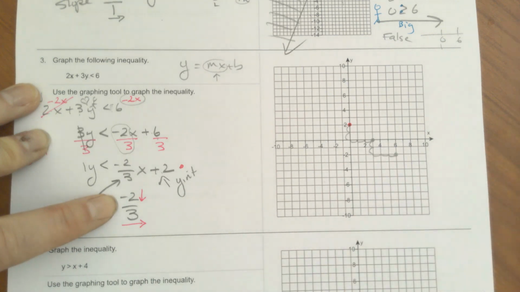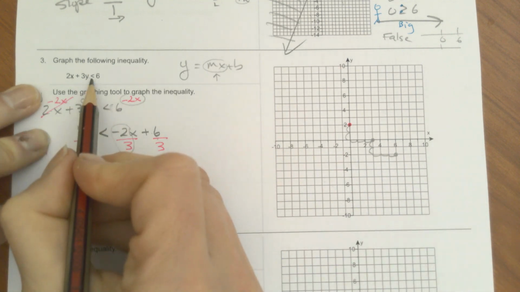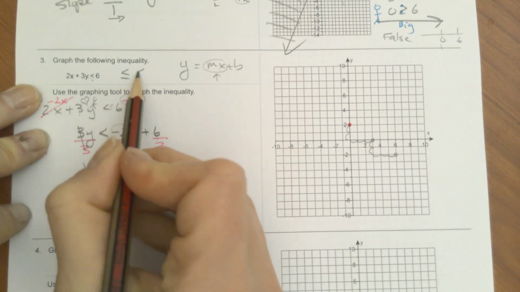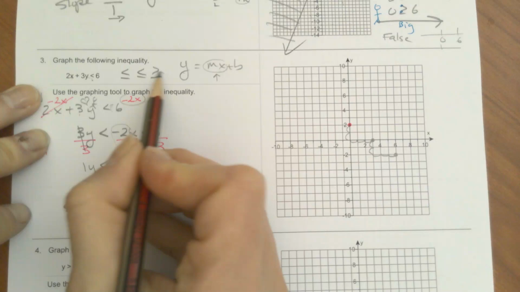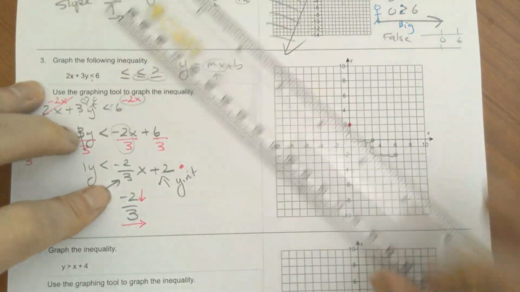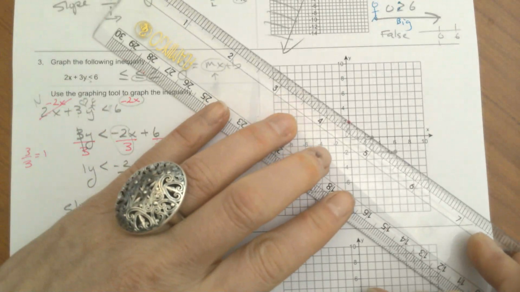There. Now before I draw my line, I have to ask, is it solid or dashed? Do you see a solid line here? Nope. Because you don't see this solid line, it means it's going to be dashed. So be careful. Make sure it's dashed.